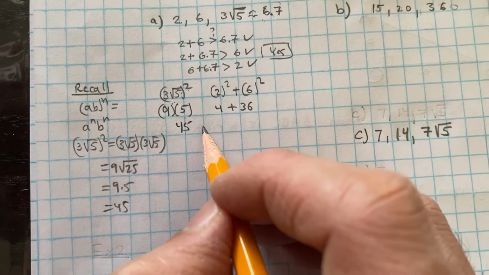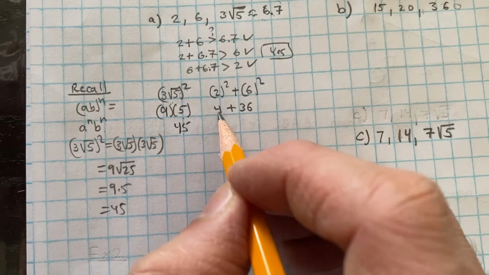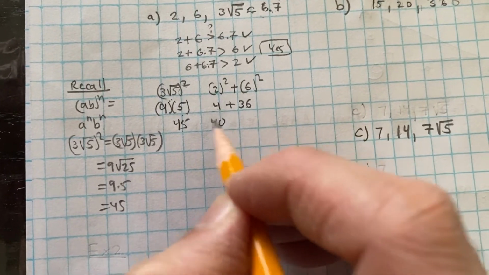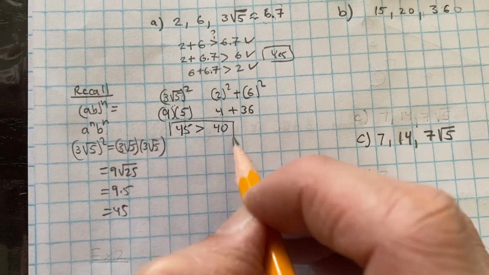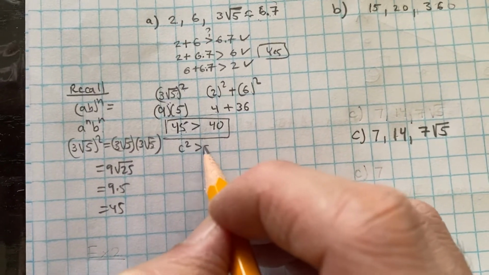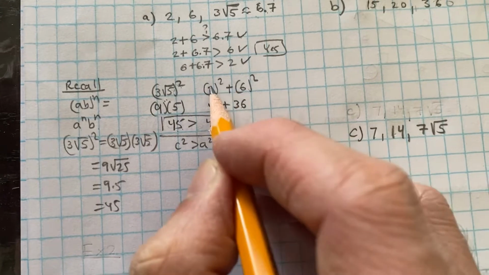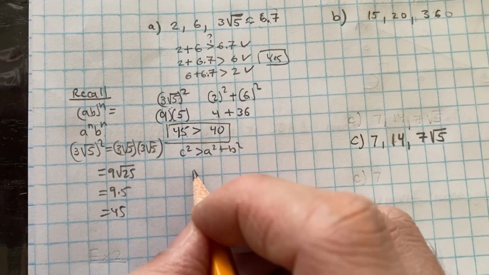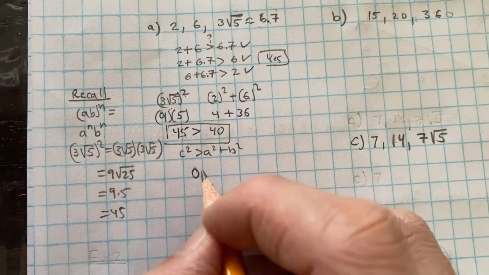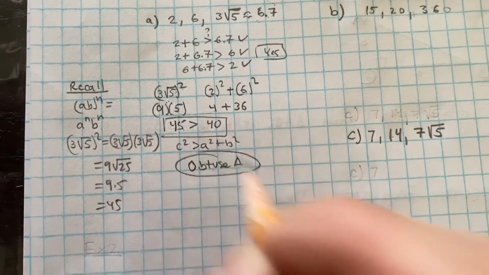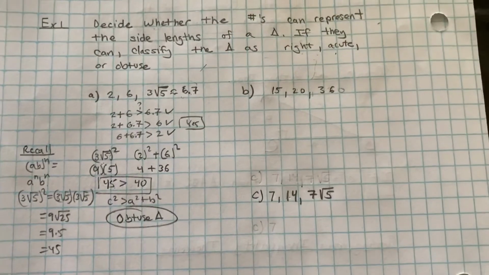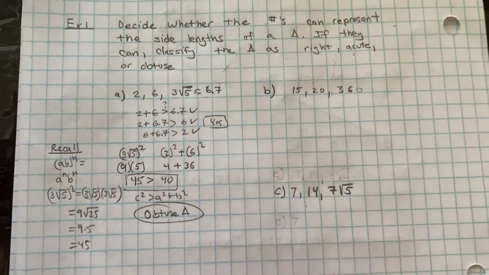Okay, so notice I didn't write anything here because I don't know what the final expression is. Is it going to be equal? Is it going to be less? Or is it going to be greater? Okay, so 4 plus 36, that's 40. And this number right here, which was the longest side, is bigger than 40, right? So that means c squared is greater than a squared plus b squared, right? This is a, this is b. Then I can say that this is an obtuse triangle.